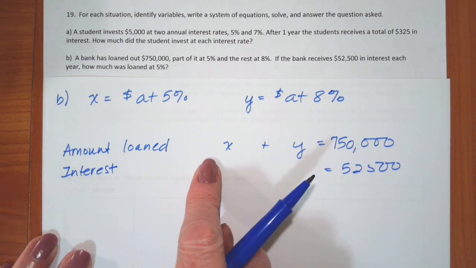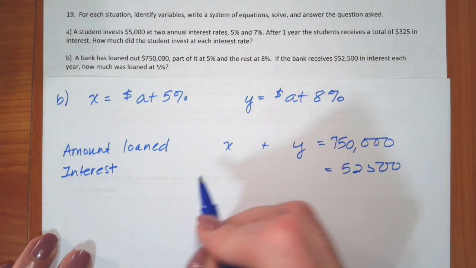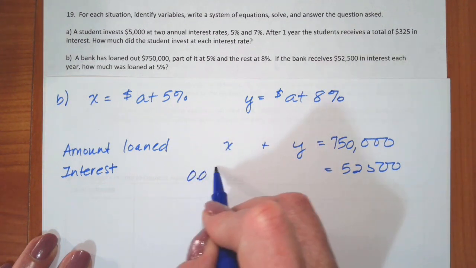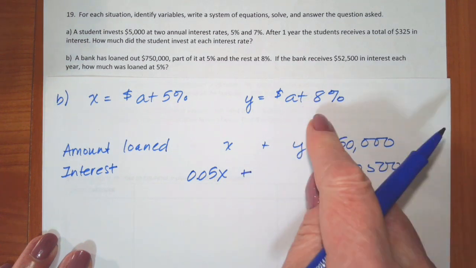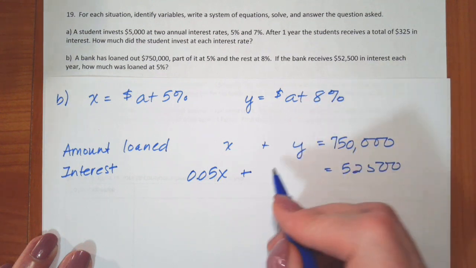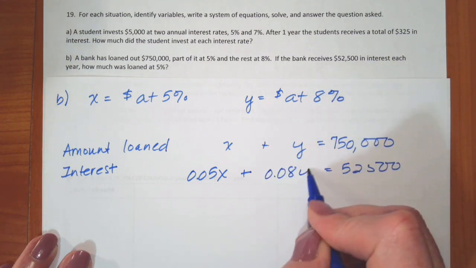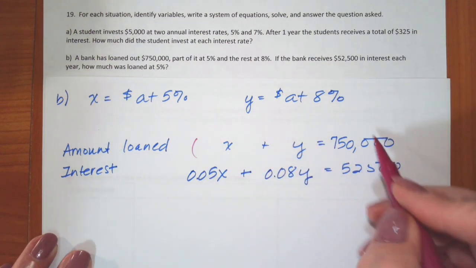Well, the amount of interest is 5% of the amount loaned, so that is 0.05x. The amount of interest here is 8% of this amount, so that's 0.08y. Again, I'm going to do this by elimination.